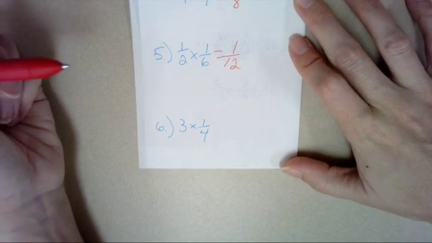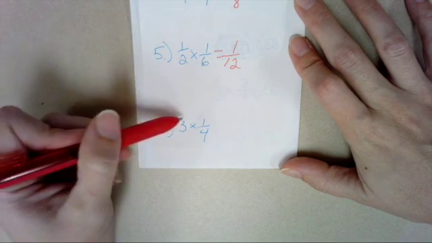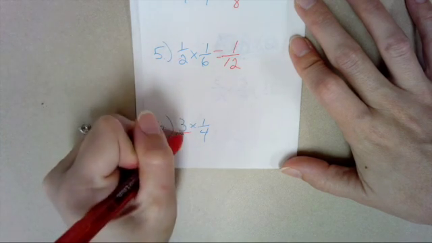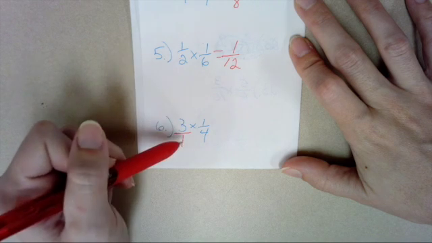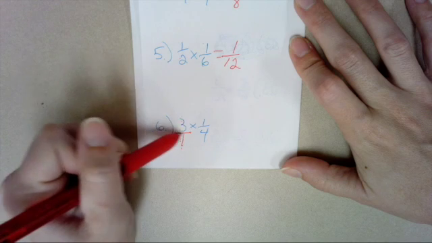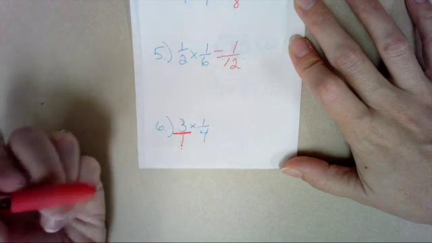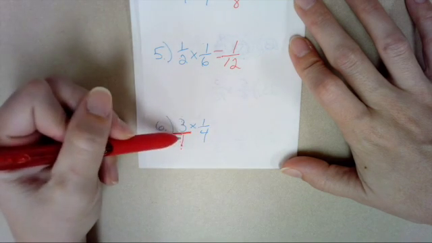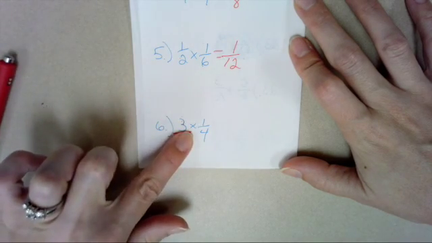Now number 6 is a little bit different. We have 3 times 1/4. So when you have a whole number, remember the song, if you want to multiply, put a 1 under it. Now you have a numerator and a denominator. The reason this works is because, remember, this line means divide. What is 3 divided by 1? It's 3. It's the whole number 3. So that's why it works. That's why you can just put a 1 under it, because 3 is the same thing as 3 over 1.